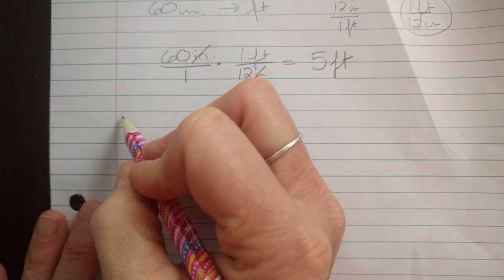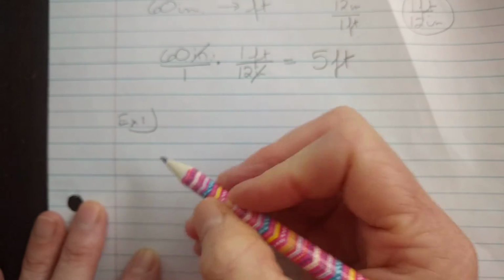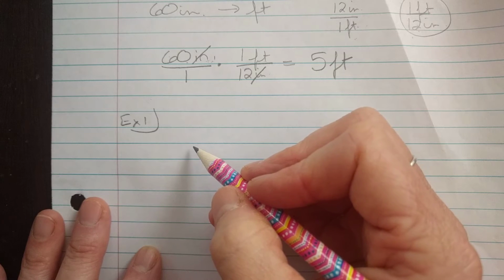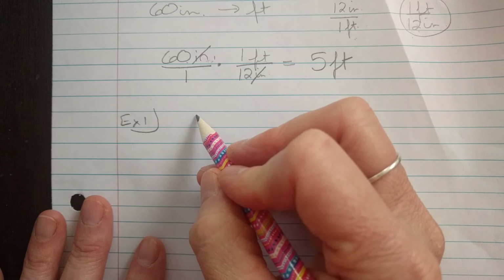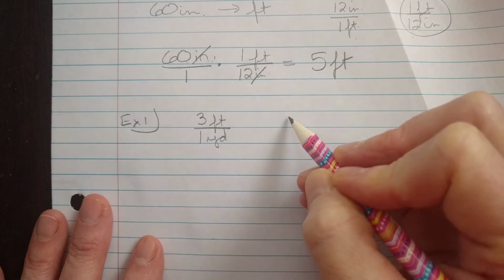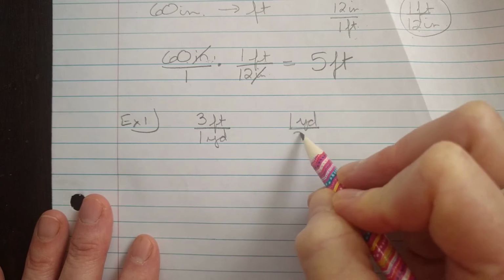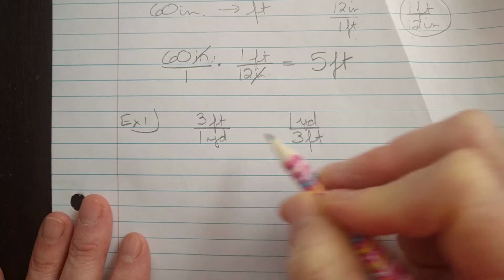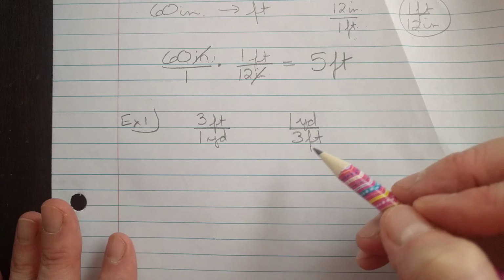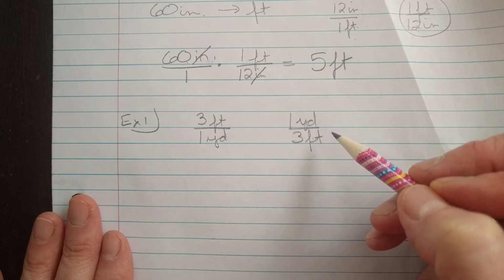Okay. In example 1, write two unit multipliers using these equivalent measures. 3 feet equals 1 yard. All they want you to do is write 3 feet over 1 yard and 1 yard over 3 feet. Those are unit multipliers. They both equal 1, and they're both going to be tools to try to convert from feet to yards and yards to feet.